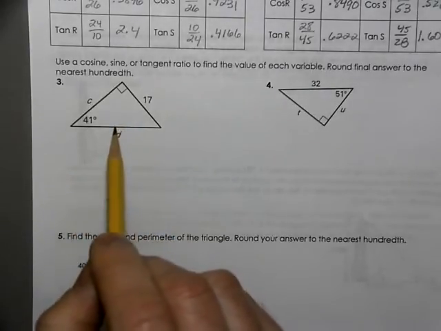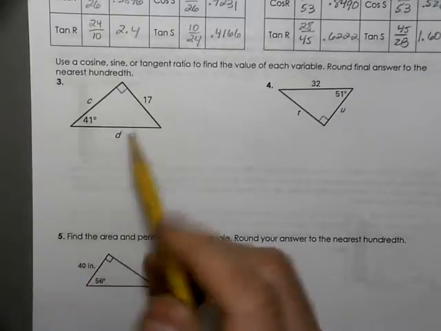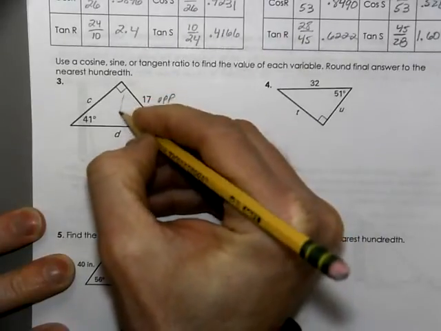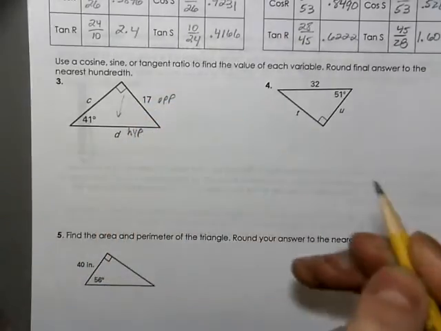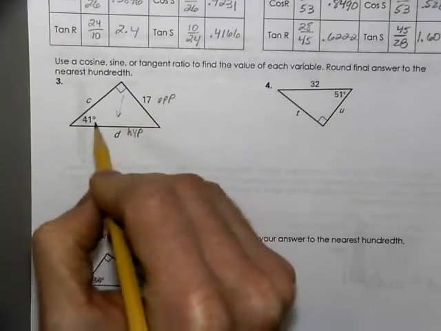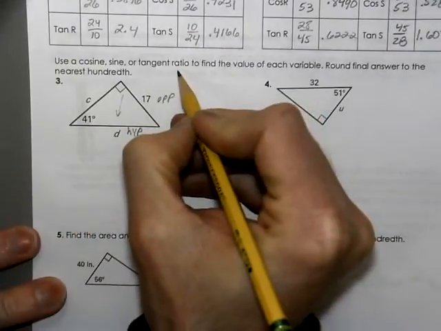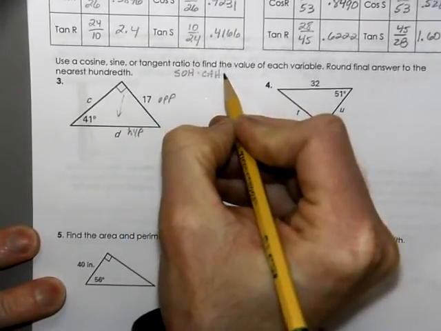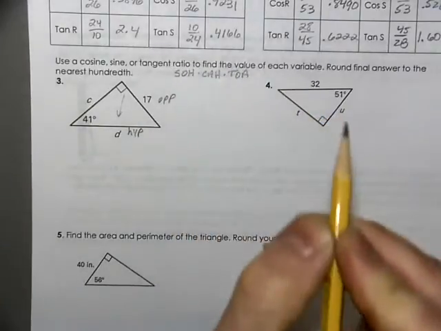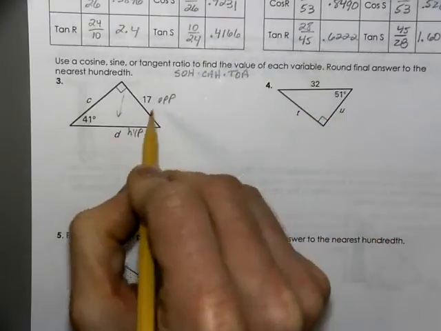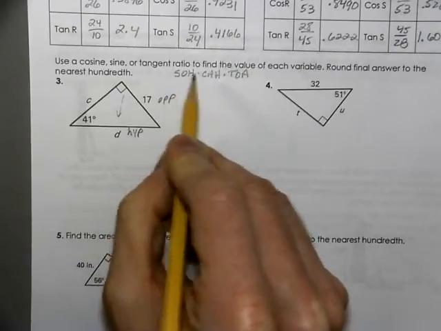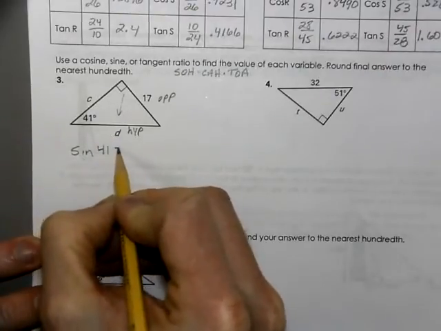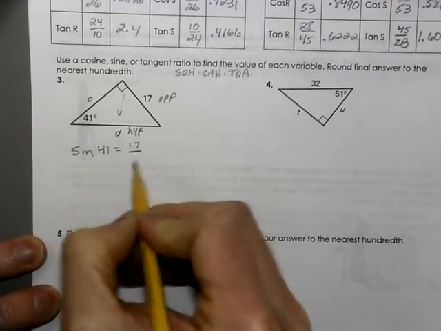We have to look at what we're trying to solve for. From the 41, we have the opposite side and we have the hypotenuse. So from the 41, what trig function would that be? Remember, the acronym SOH CAH TOA can help remind what opposite over hypotenuse is. That's the OH, so that's sine. So sine of 41 is going to be 17 over D.